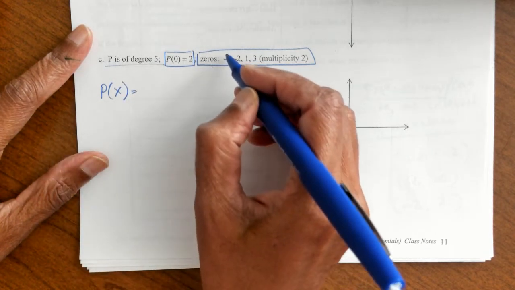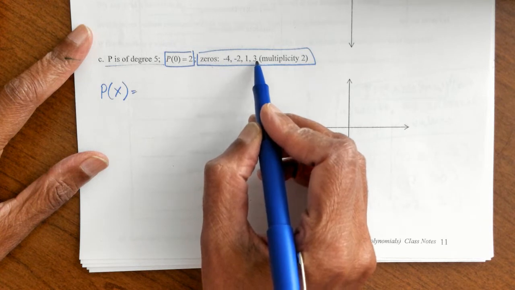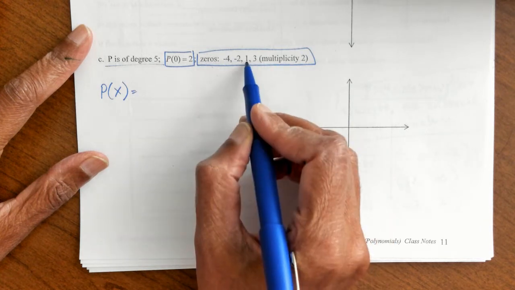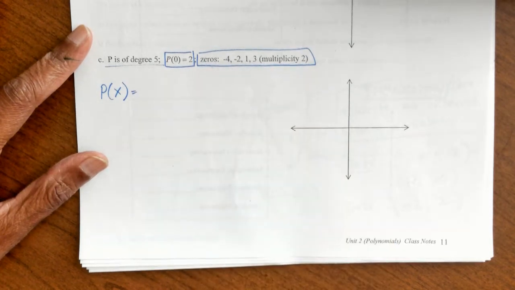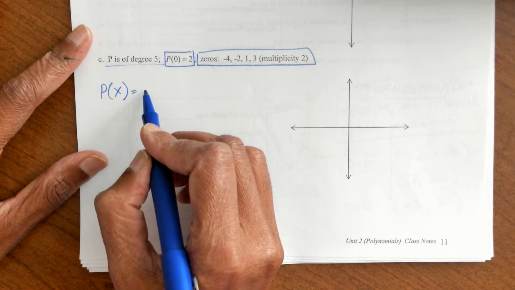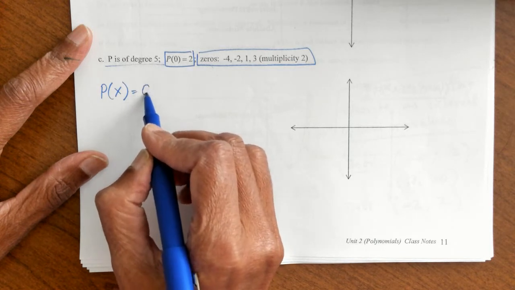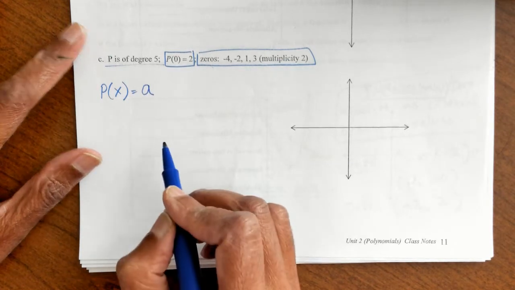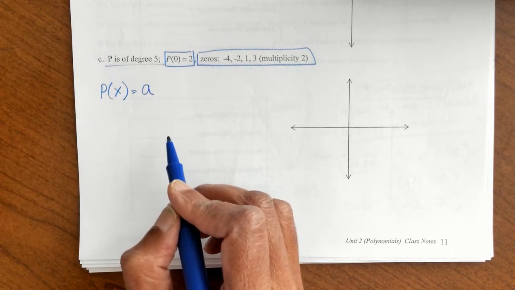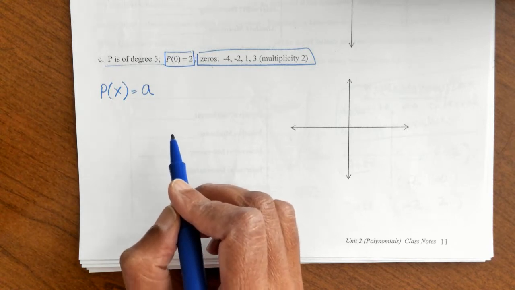So my zeros are -4, -2, 1 and 3. 3 alone has a multiplicity of 2. If they do not mention the multiplicity, that means it is a multiplicity of 1. So one thing I don't have is the leading coefficient, which can be positive or negative. For that I'm going to write a, because you need to know the leading coefficient along with the factors to be able to find out the end behavior as well as things like the y-intercept.